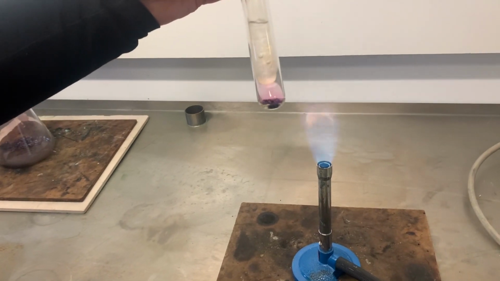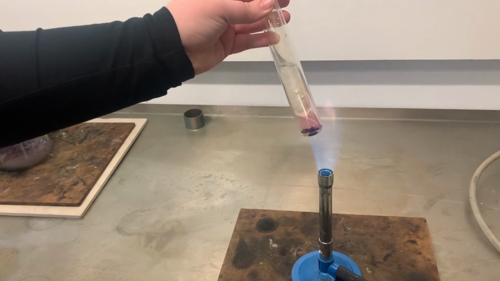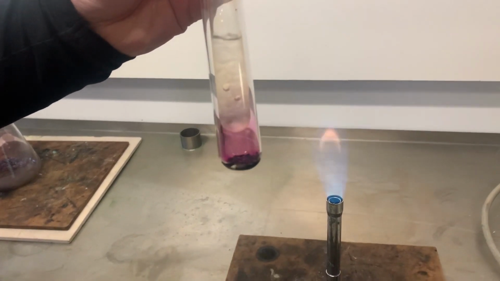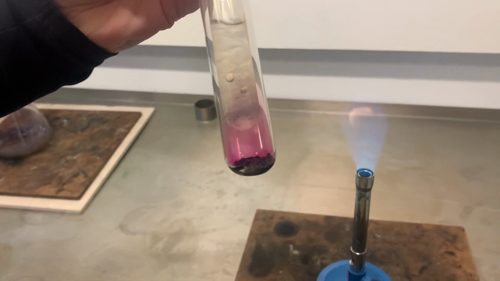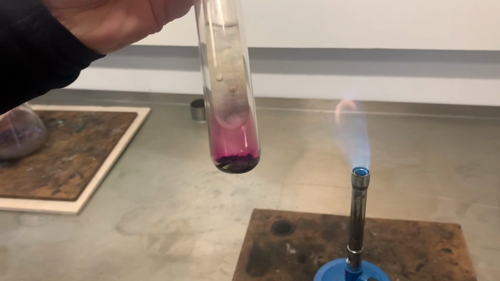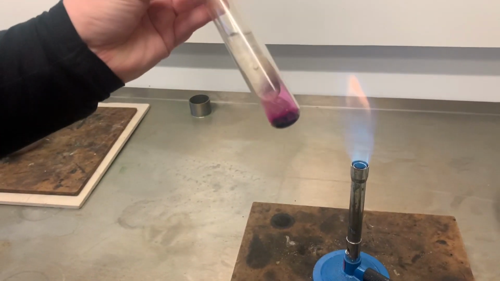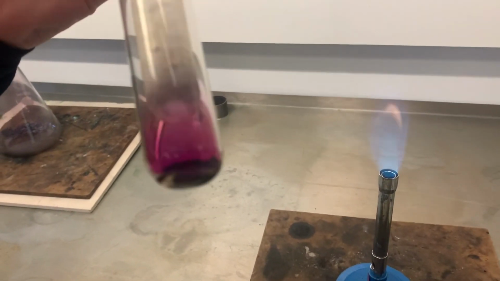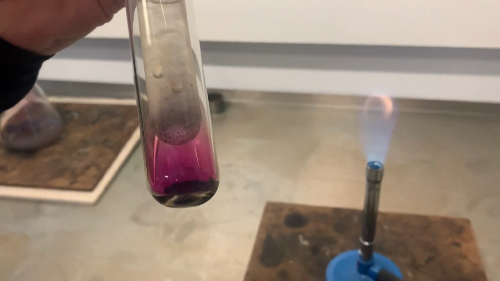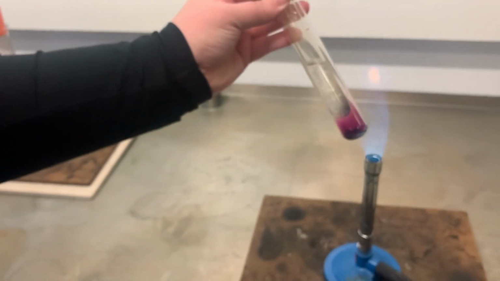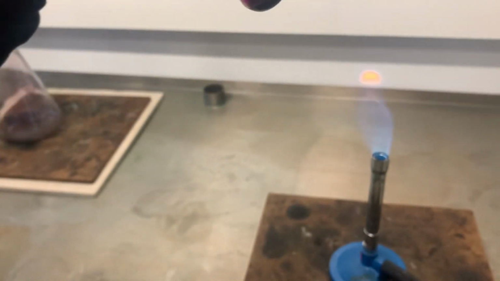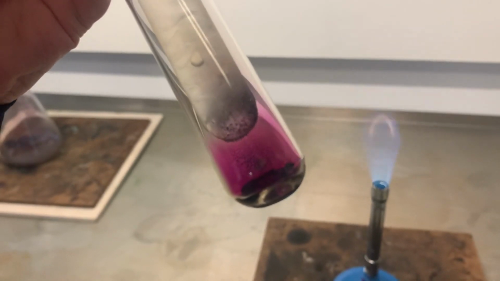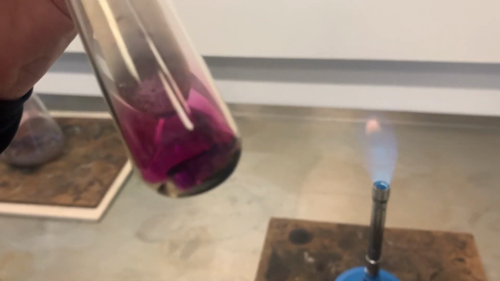So gently heating it, we've got the purple vapour. The purple vapour is rising up, it's hitting the surface of the test tube. Start to see some lovely crystals forming. I'm not sure if the camera's picking it up, but there's some really nice crystals forming on the surface of the test tube. Hopefully you can make it out.